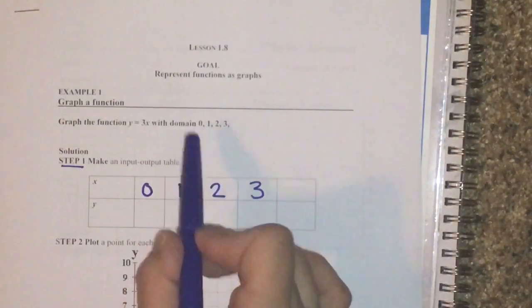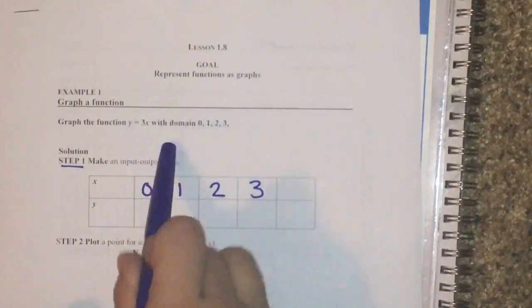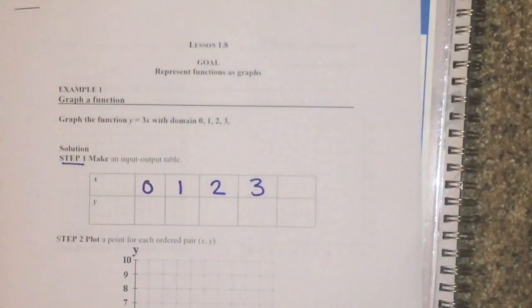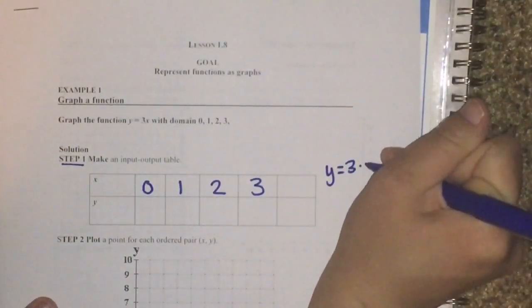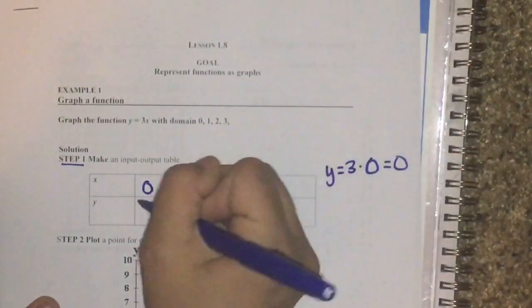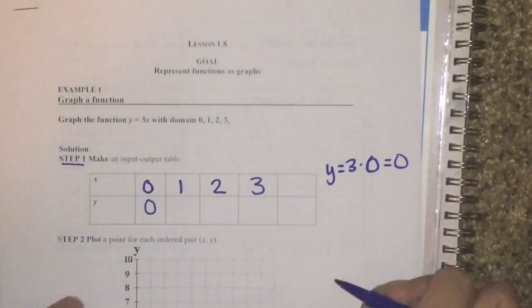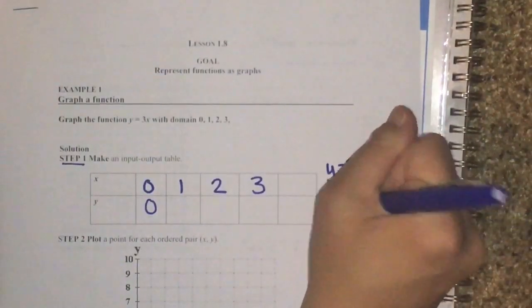In order to find our y values, we are going to simply take each of the domain and plug them into the function. So we'll start with 0. Y equals 3 times x, which we said is 0. So that means that y equals 0. And we're going to put that on our chart. Then we plug in 1.